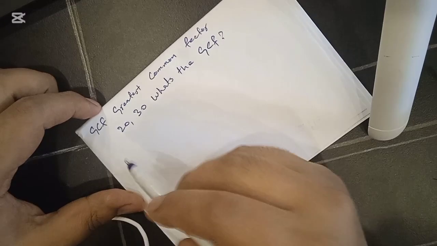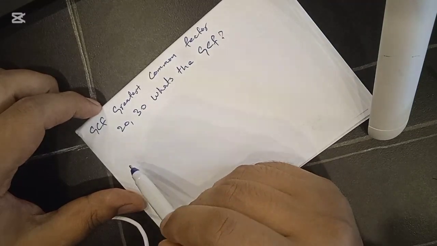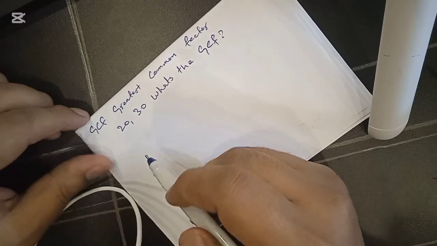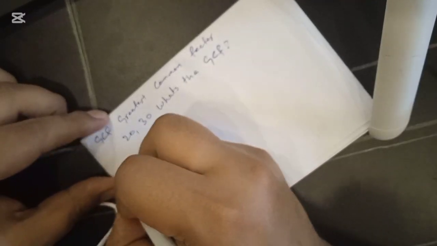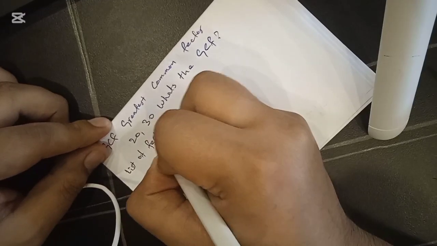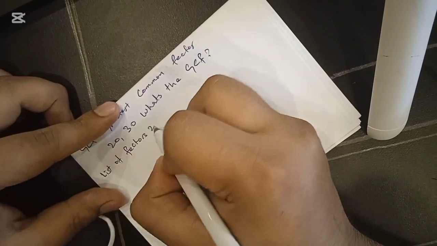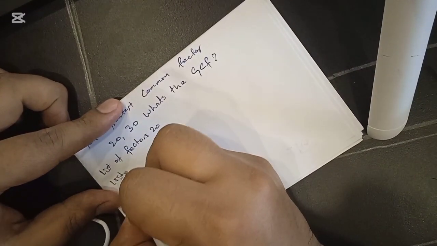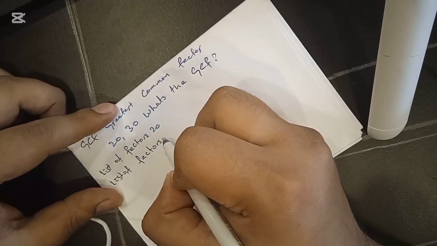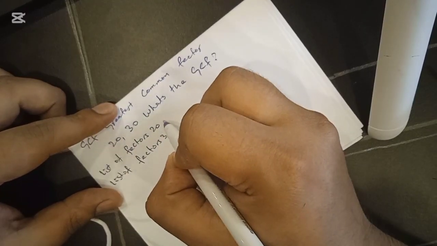Okay, so our next question is what is the GCF of 20 and 30? As you can see, I showed you before, we will first write the list of factors. List of factors in 20 and list of factors in 30. Okay.